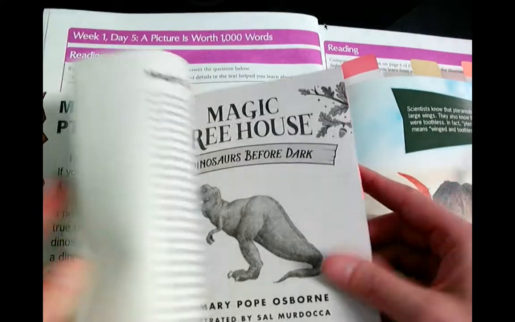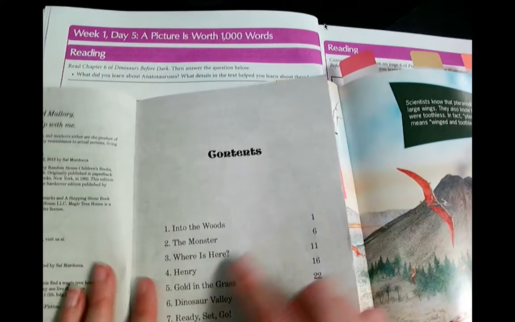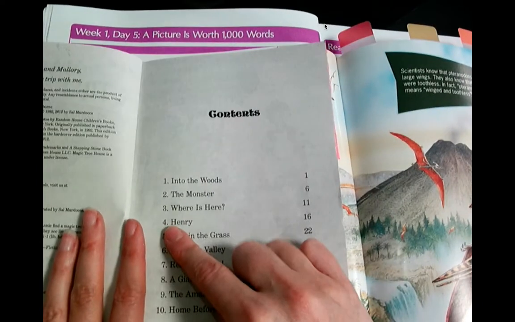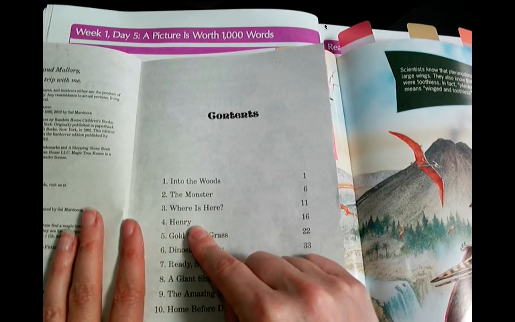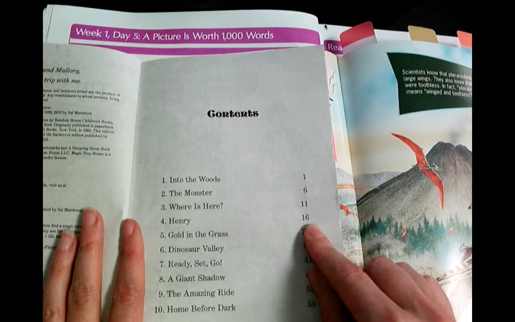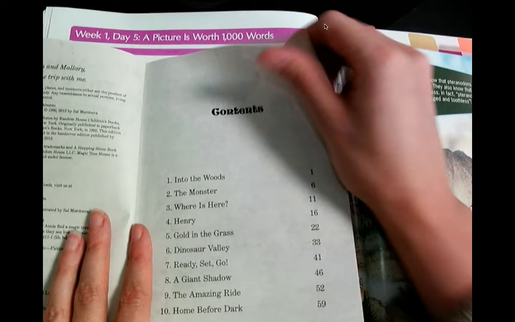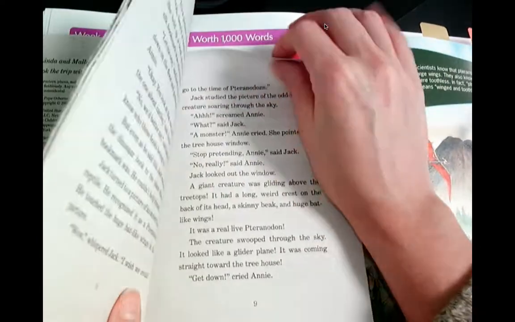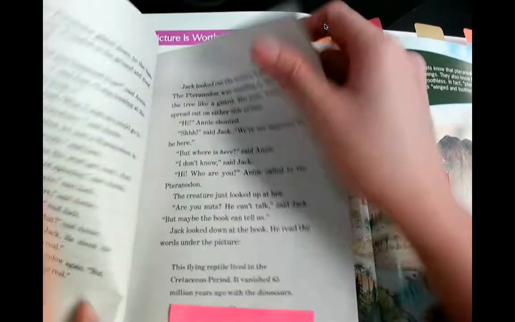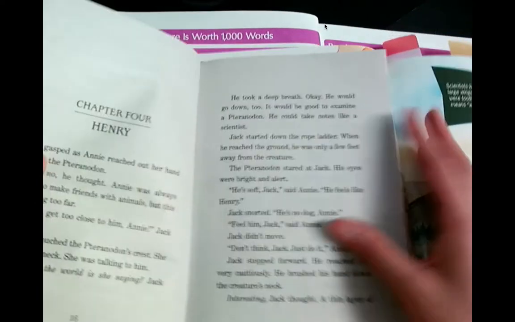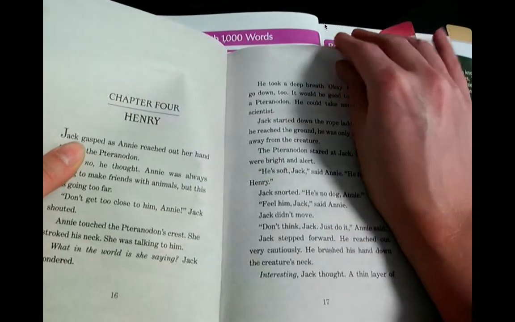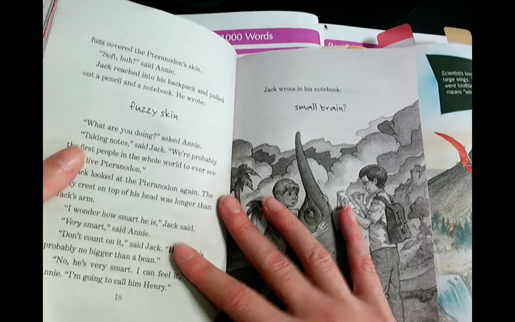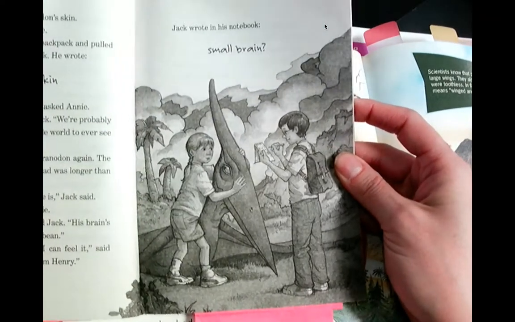I'm going to go to chapter 4. I'm going to look at the contents. Chapter 4 was called Henry, because that's what Annie named the pteranodon. And it's on page 16. I'm going to go to 16. Here it is. Now we're going to flip through and find the illustrations in chapter 4. Here it is. Here's one.